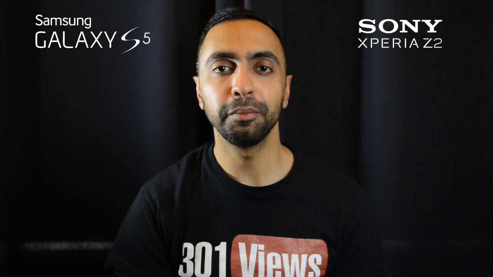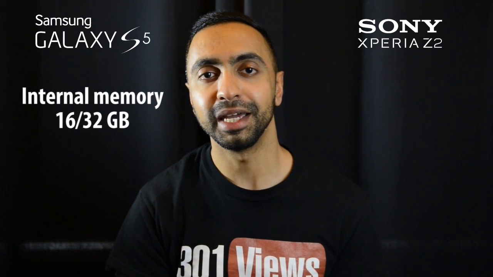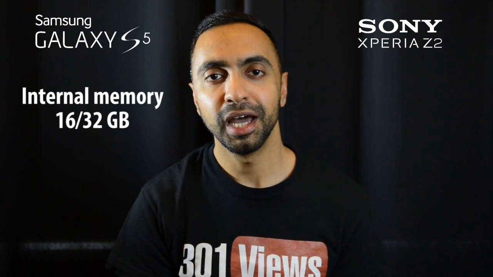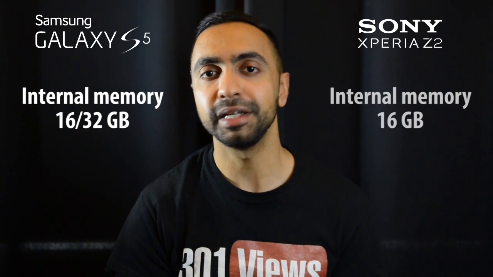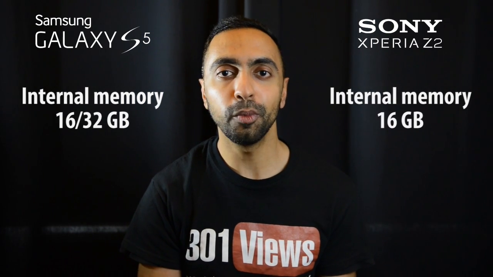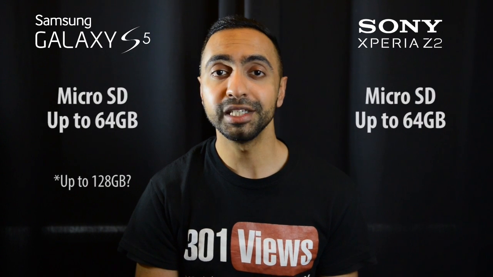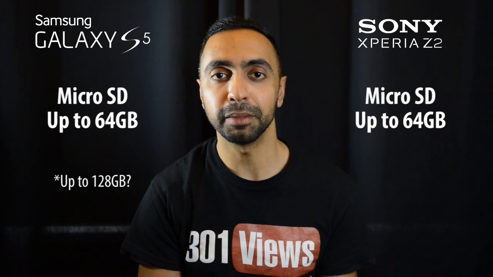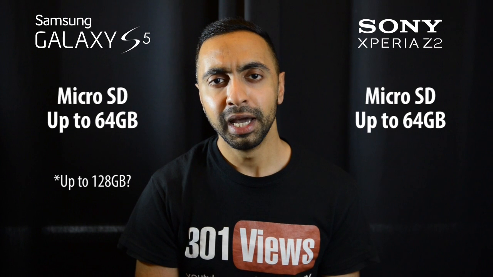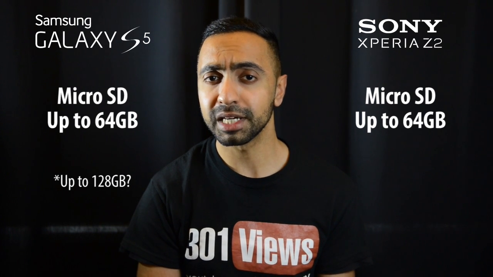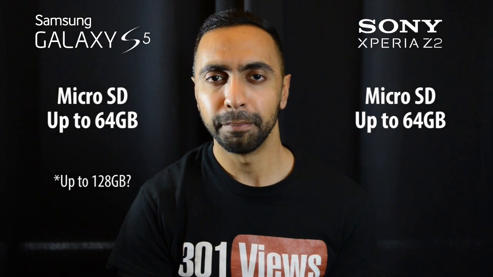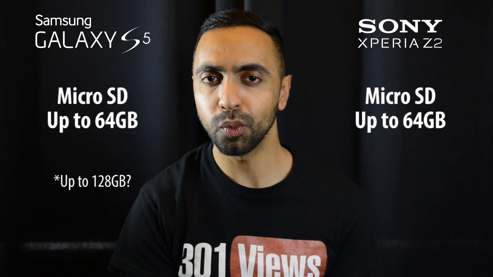The different versions available, the Samsung Galaxy S5 is going to come in the 16 and 32 GB versions. The Sony Xperia Z2 is only going to come in a 16 GB version. Both of these do come with expandable storage though, micro SD up to 64 GB, so you are going to be able to expand the storage on your smartphone. The Samsung Galaxy S5, there's also some reports that it's 128 GB expansion, but this is not fully confirmed, so we'll have to wait and see about this.